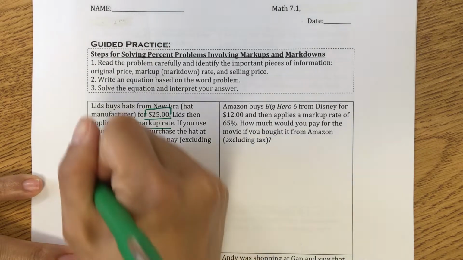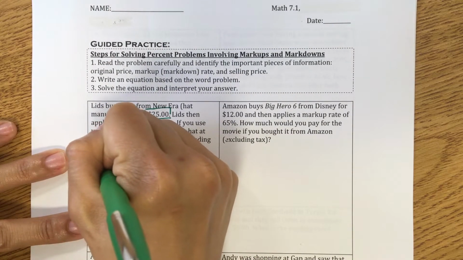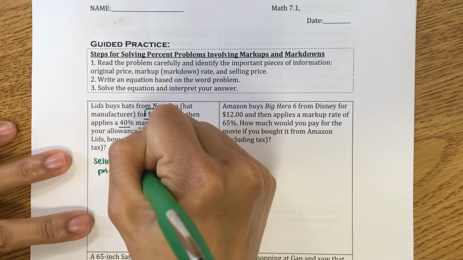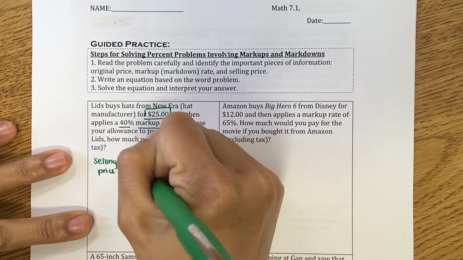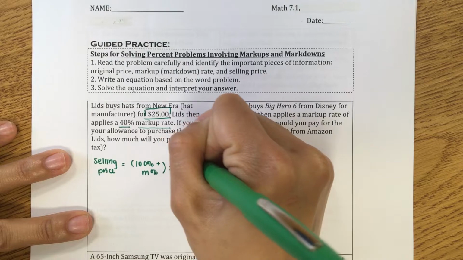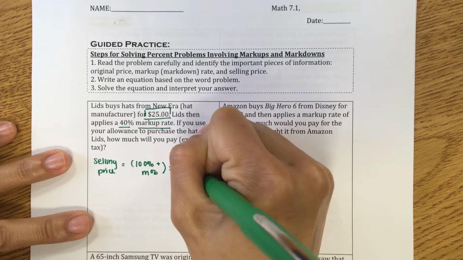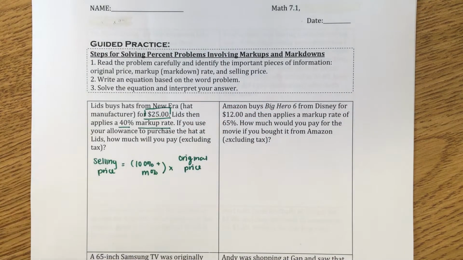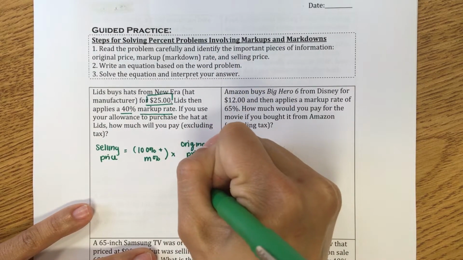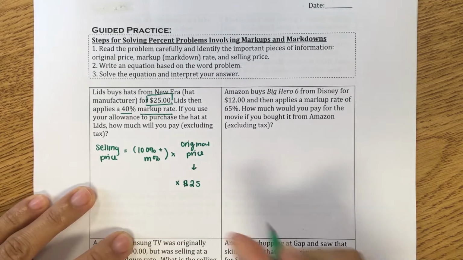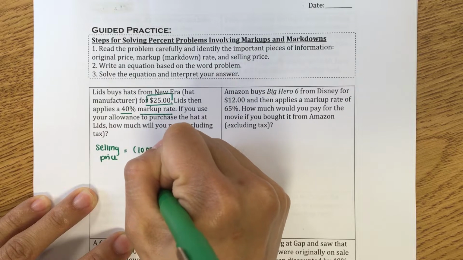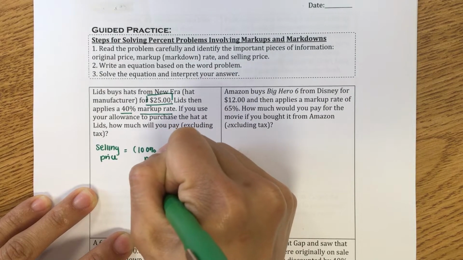So our equation that we will be using is going to be the selling price, which equals 100% plus whatever the markup rate is going to be, and multiply that by the original price. We now start filling in our information, which is that we know the original price is going to be $25. The markup rate is going to be not just 100%, but 100% plus 40%.